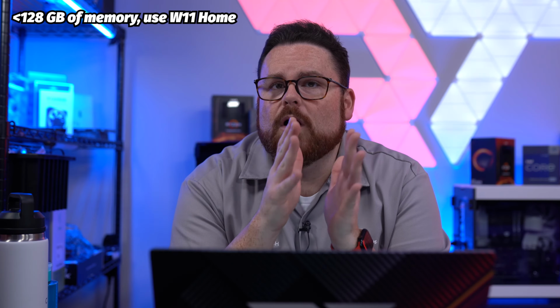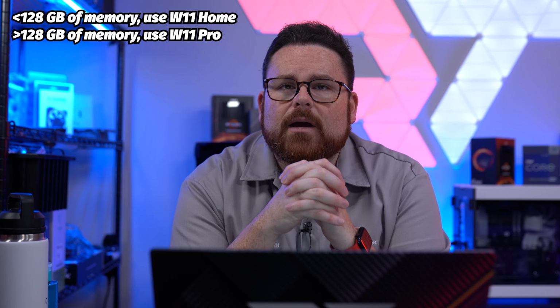If you're gonna do 128 gigs or less of RAM, then Windows Home will work completely fine. If you're gonna do over 128 gigs of RAM, then you're gonna have to go to Windows Pro. So that's the only hardware limitation. Outside of that, if you don't care about that, then there's no potential reason to move to Windows 11 Pro. A lot of people think that Pro gives you better access to games at the hardware access level or anything like that. That is actually not true.